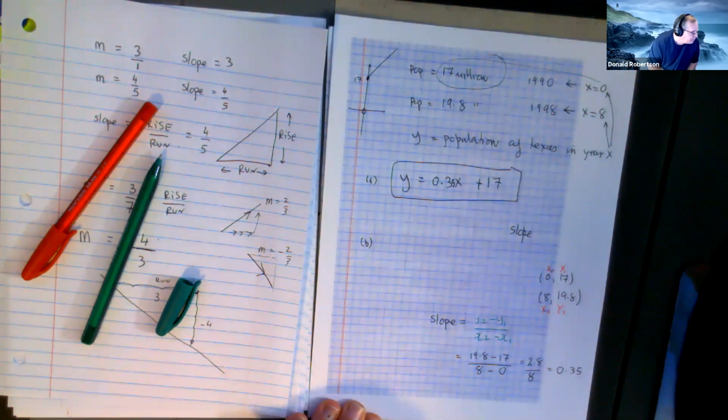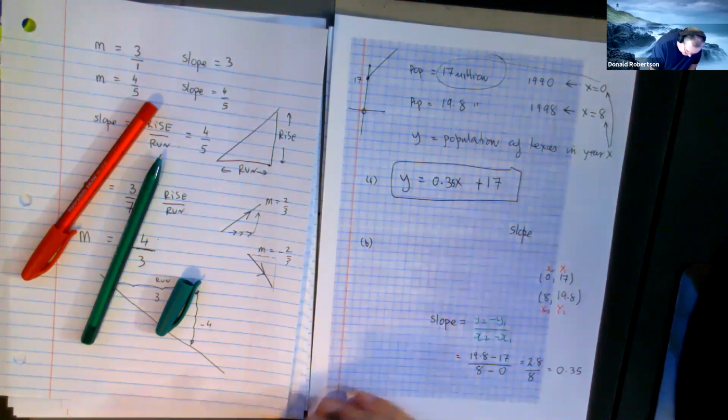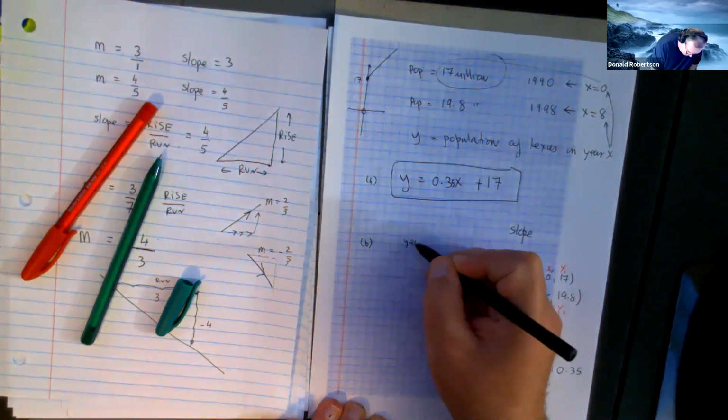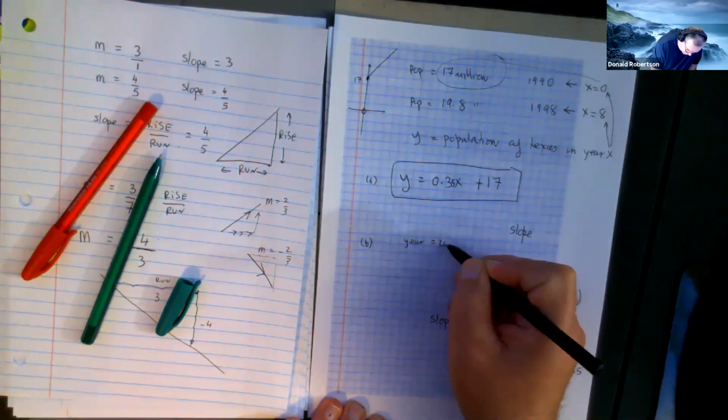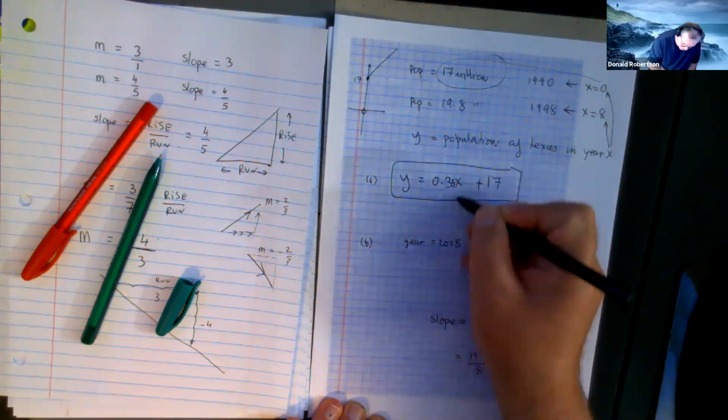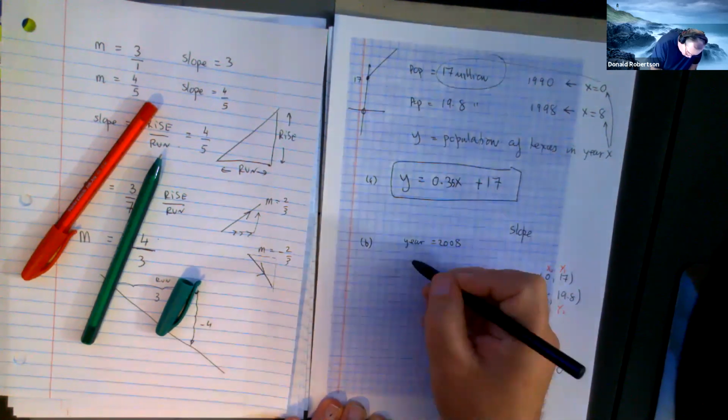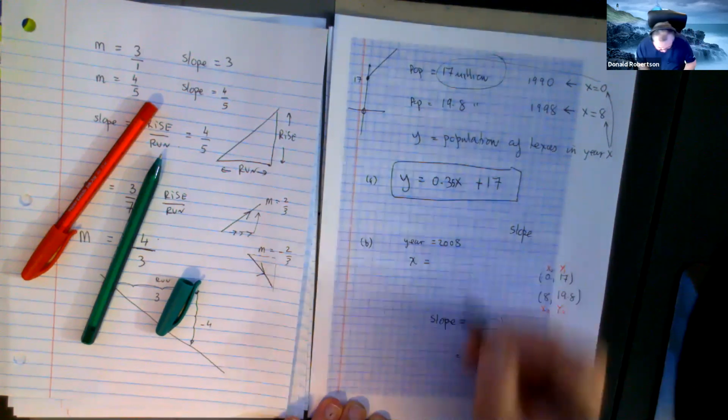Use this equation to predict the population of Texas in the year 2008. Now, in the year 2008, we don't make x 8. We have to figure out what x would be for that year.